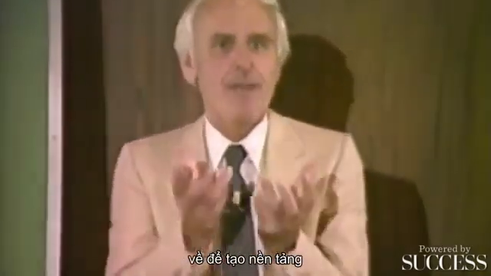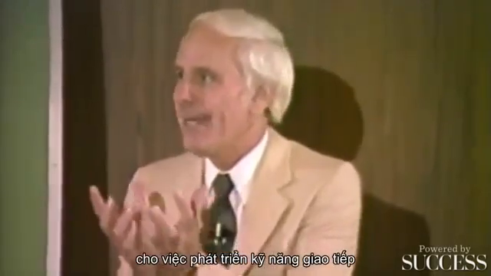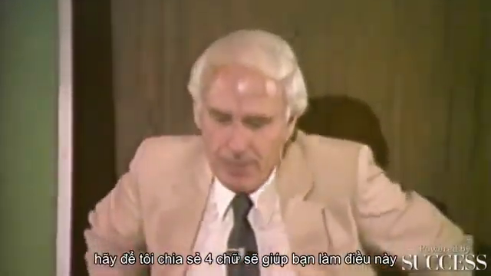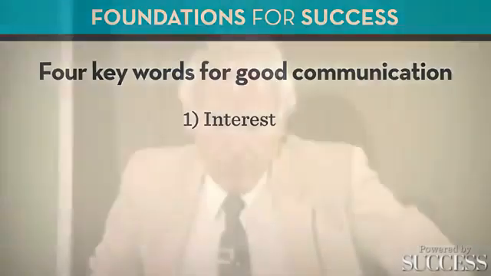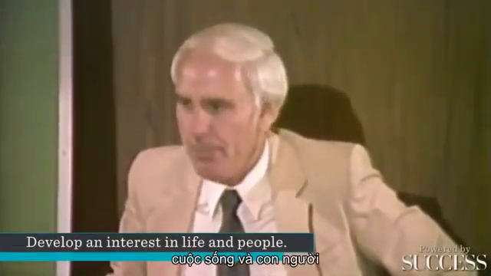And to create this foundation or this reservoir or this deposit or this account from which you can talk, let me give you 4 words that will help you to do that. Here's the first one. Develop an interest. The first word is interest. Develop an interest in 2 primary things, life and people.